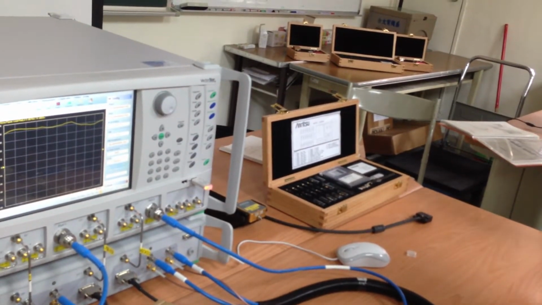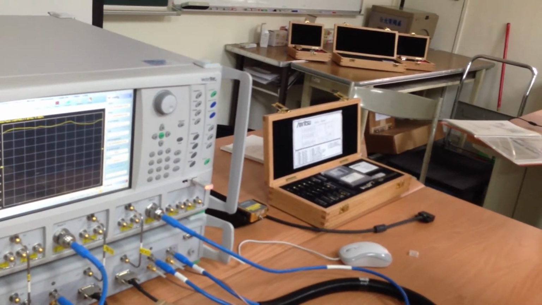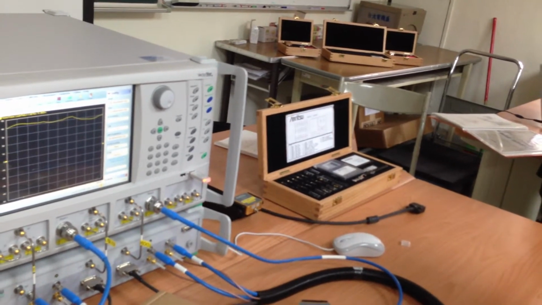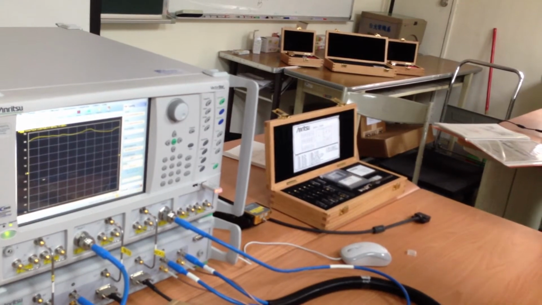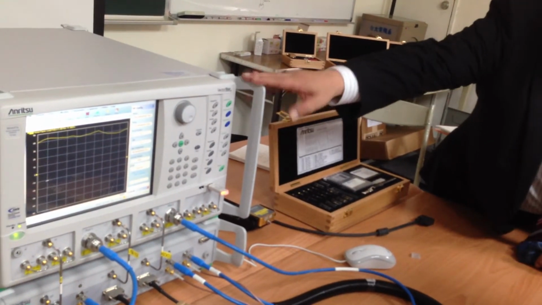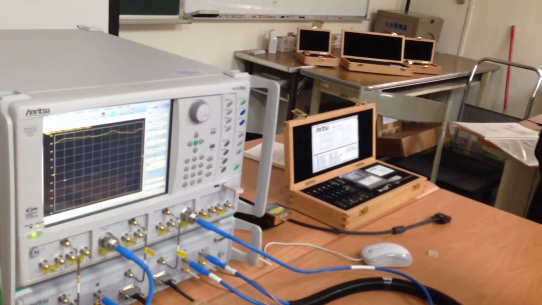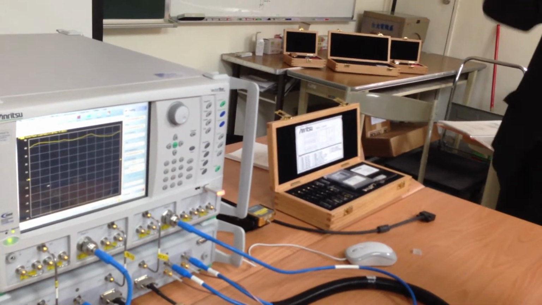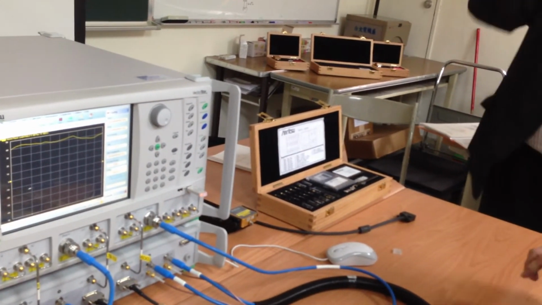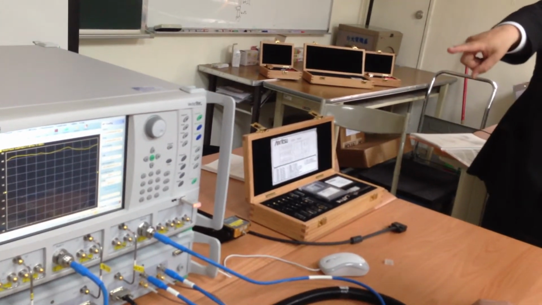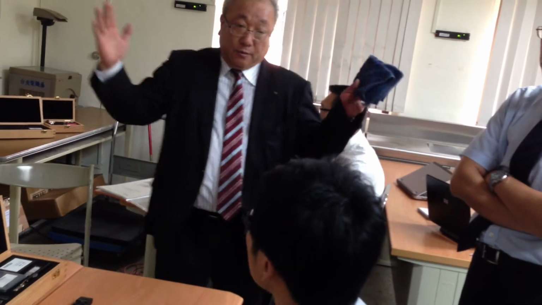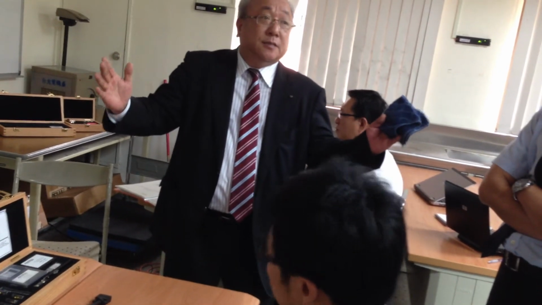So it's a little different from the noise figure measurement method with a noise source and a VNA. Here the higher bandwidth is only for improving the signal-to-noise ratio of the VNA, not the noise figure measurement bandwidth.